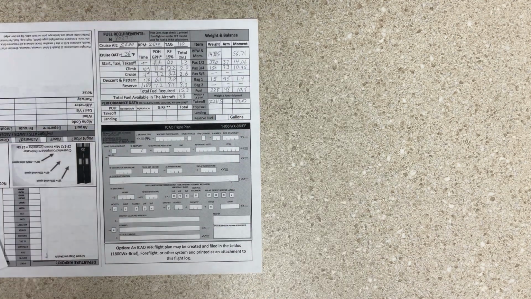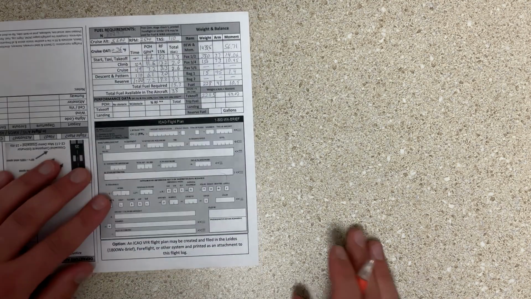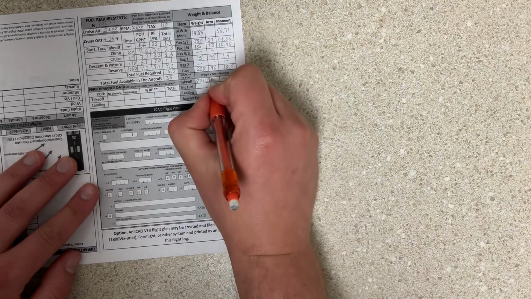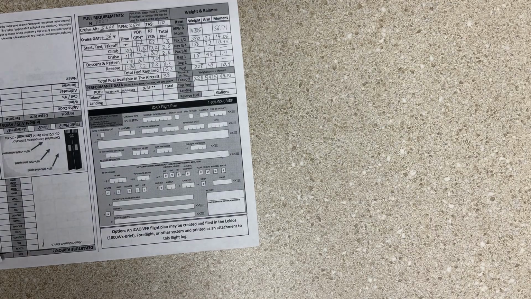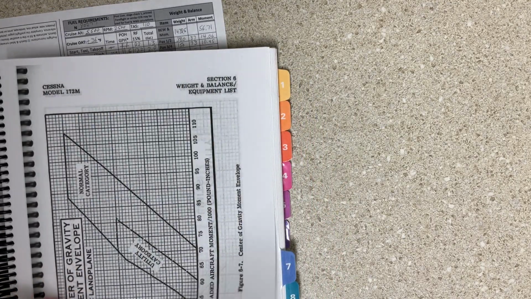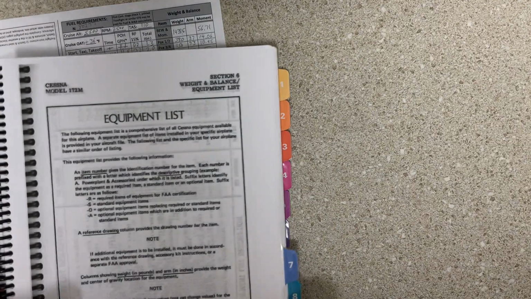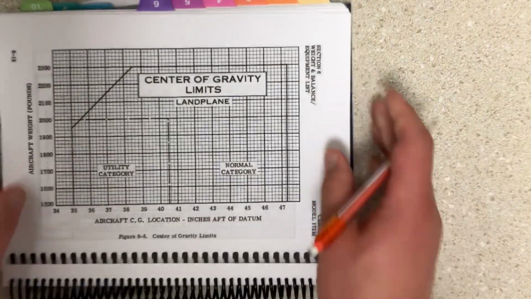Now to calculate center of gravity, we take 94.02 and multiply by 1,000. Divide that number by our weight of 2,211.5 pounds. And we find that the location of the center of gravity is at 42.5 inches aft of the datum. Now we want to turn to this chart and find our limits.